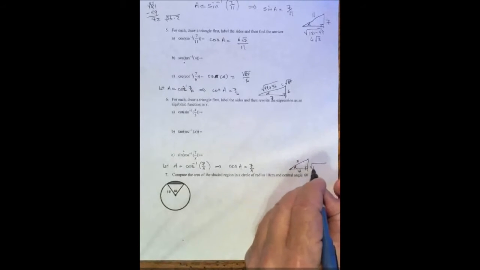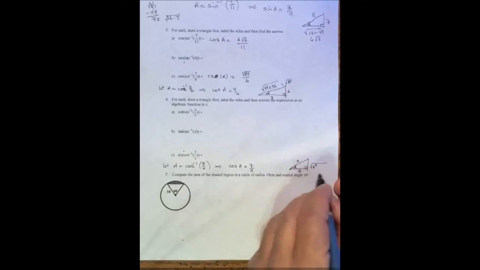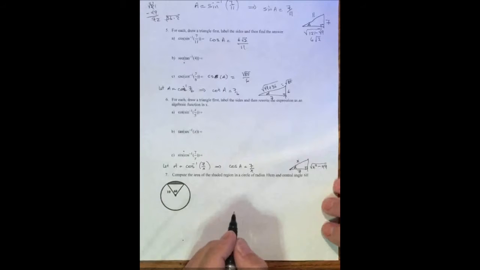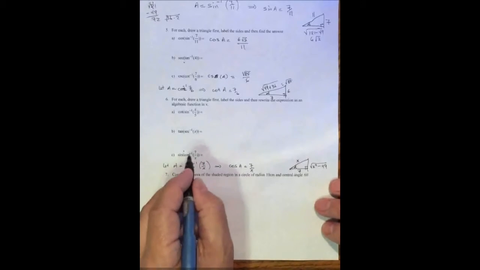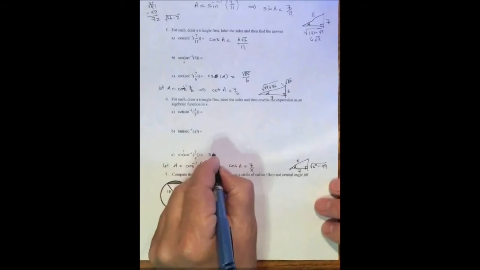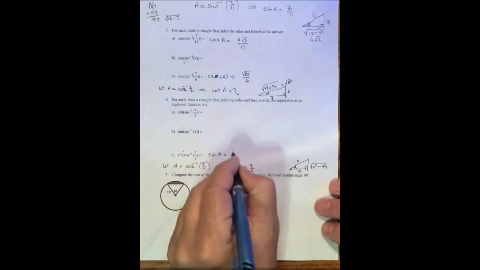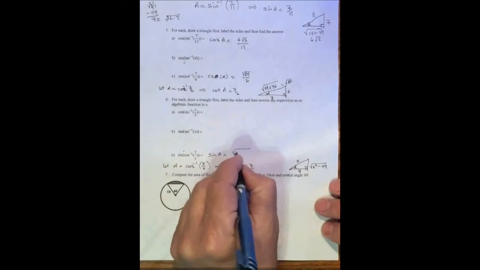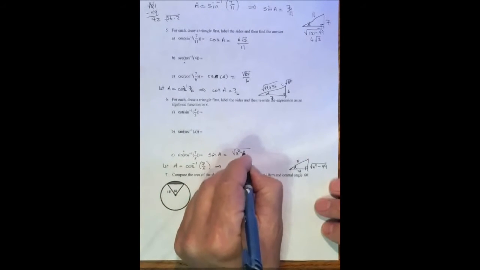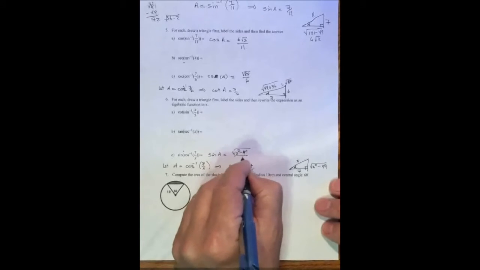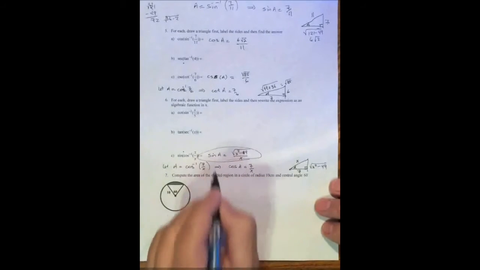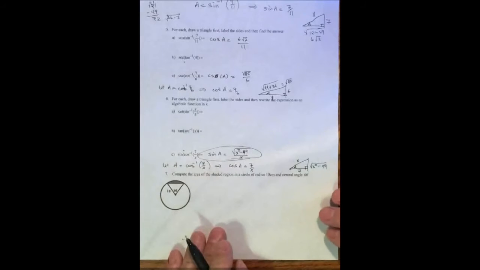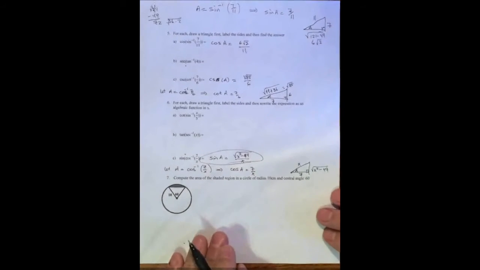So this is going to be the square root of the big number squared minus the square of the little one. Now, as soon as I let A equal this, this becomes then the sine of A. And the sine of A would be the square root of x squared minus 49 over x. Nothing to it.